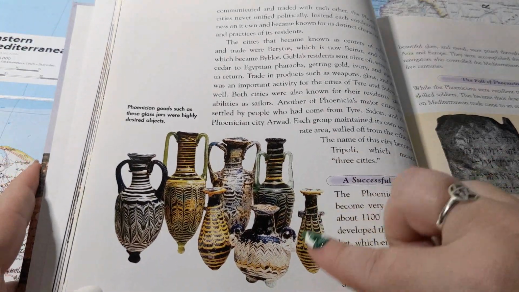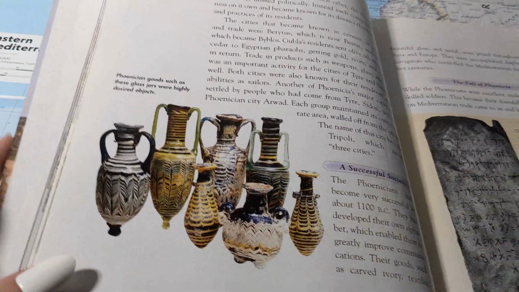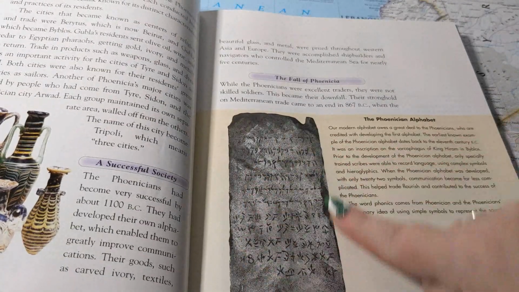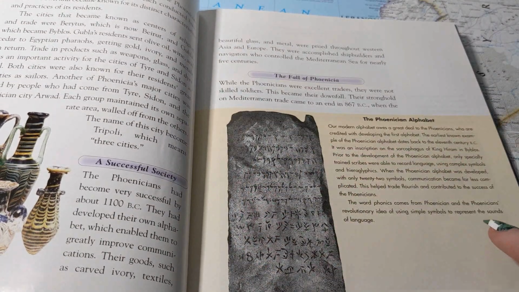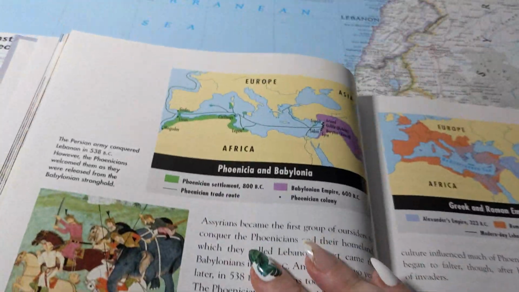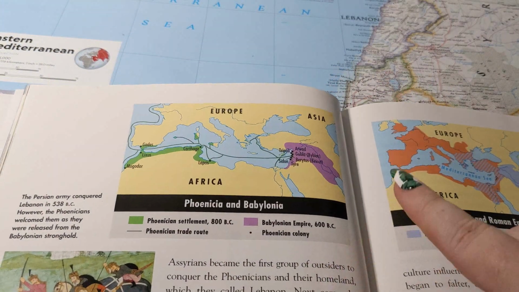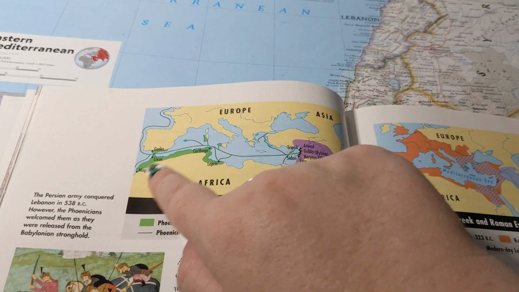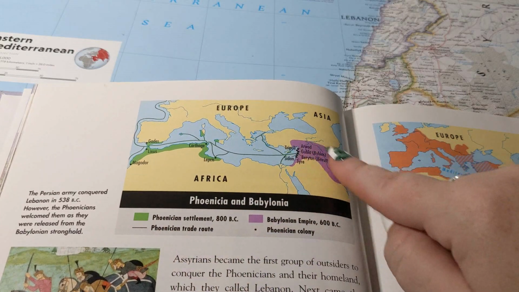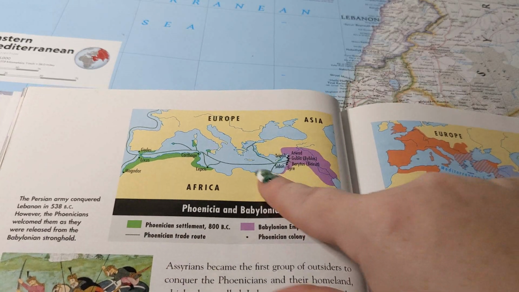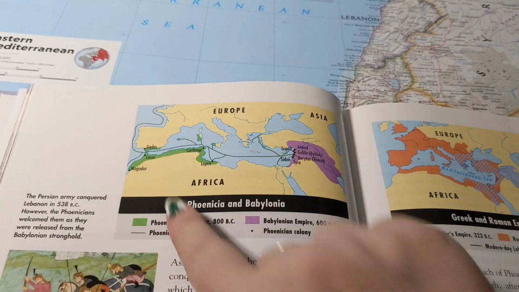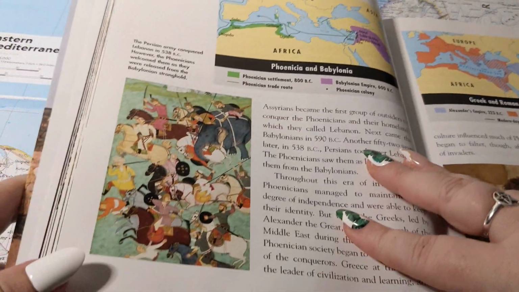Some little glass jars here, it says. That's really cool. The Phoenician alphabet, where we get our alphabet today, believe it or not. Phoenicia and Babylonia. So, Phoenicians way out here, Babylonians here. You can see just how far they all went. And here's a Persian army fighting.